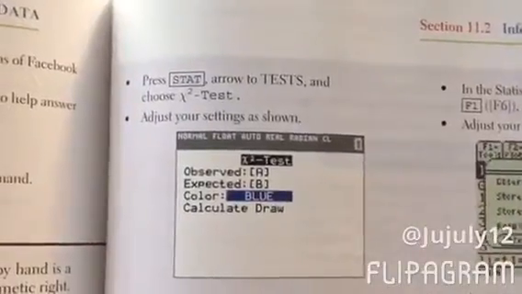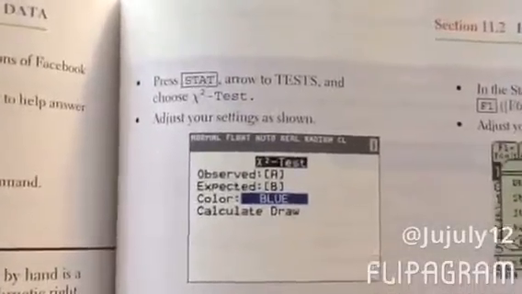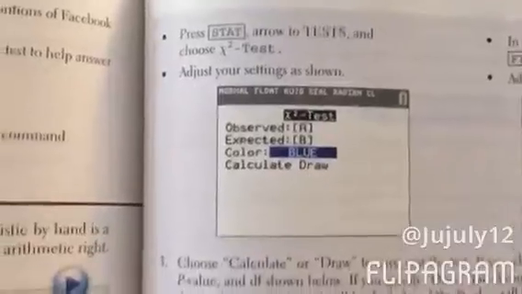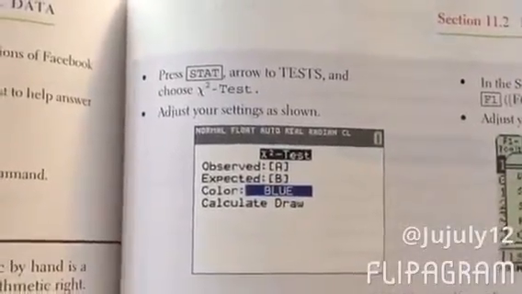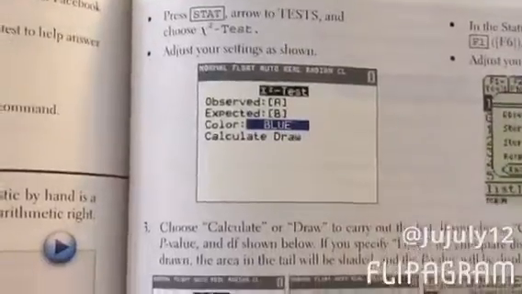To do the do portion of the chi-square test, you're going to press stat on your TI 84 or TI 83 and choose chi-square test. Adjust your settings, so observed matrix is going to be in part A, expected is going to be B, and then you're going to calculate.